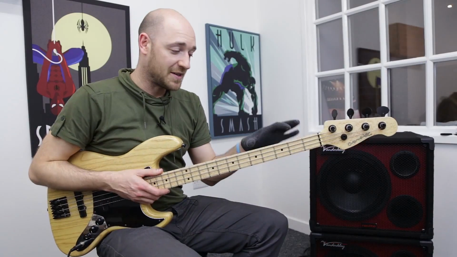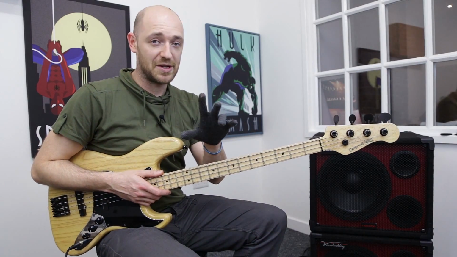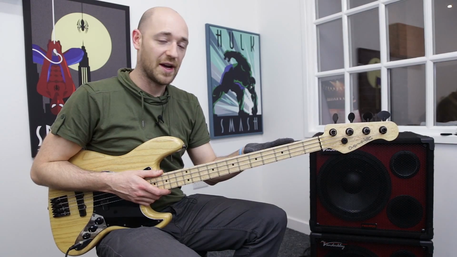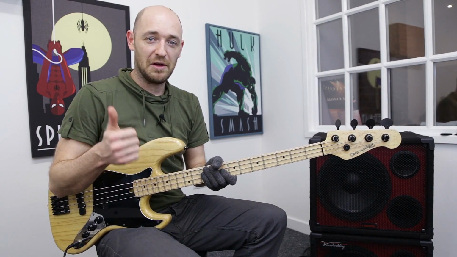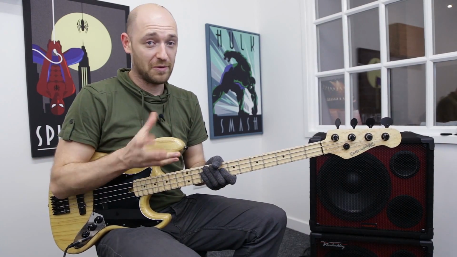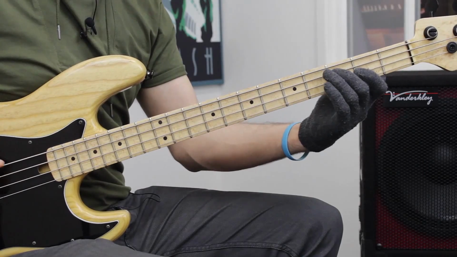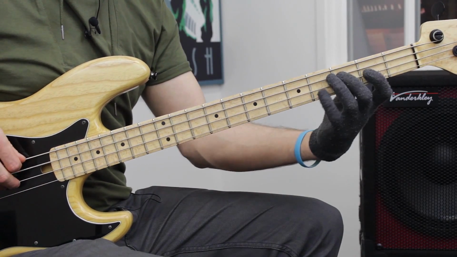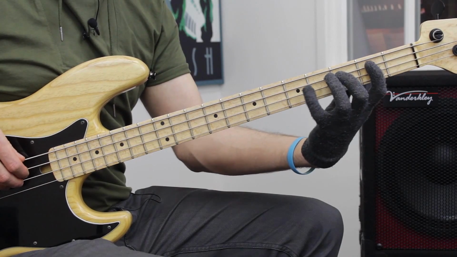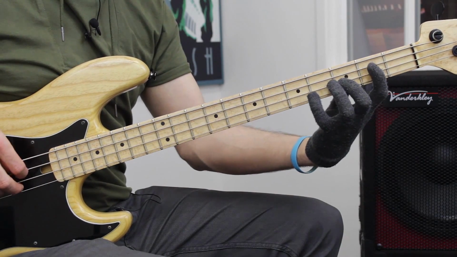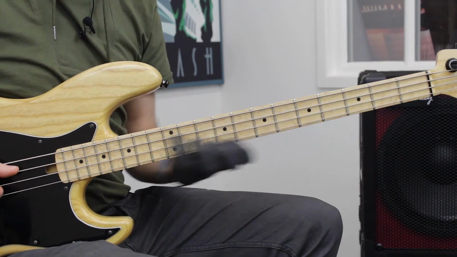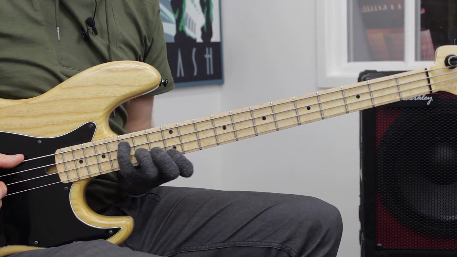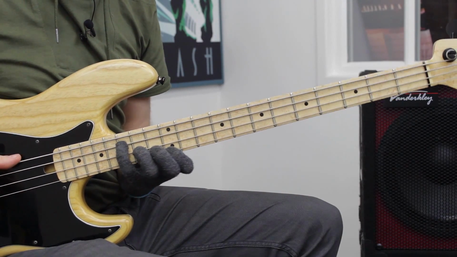Now, to find the C major triad from that C major scale, we just get the 1st, the 3rd, and the 5th note from that scale. So we've got C, E, and G. 1st note, 3rd note, and 5th note, okay? And that gives us a C major triad.